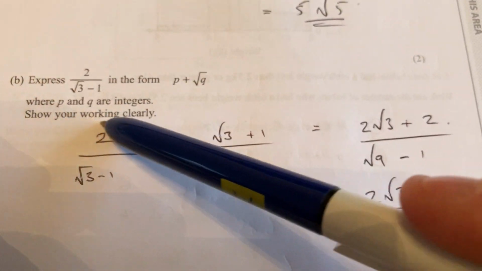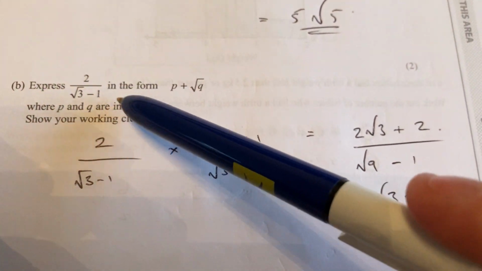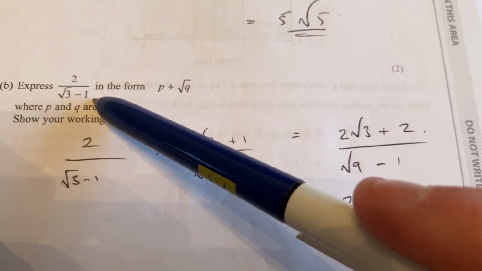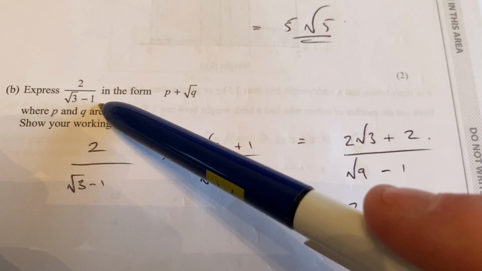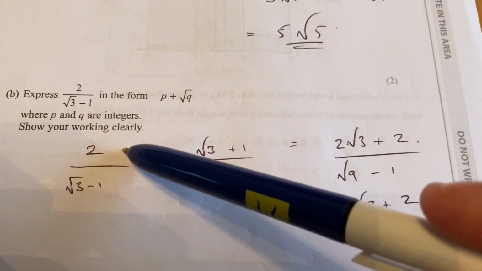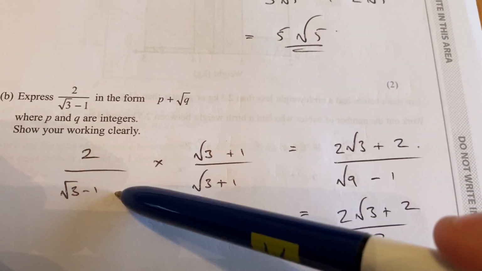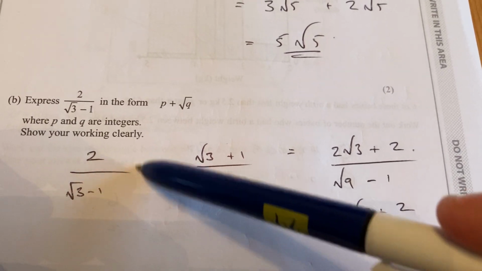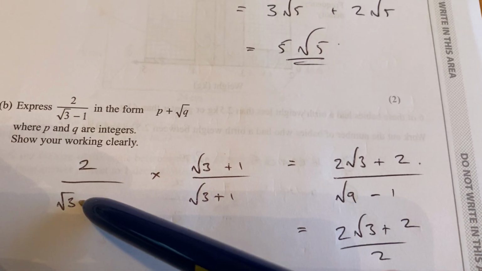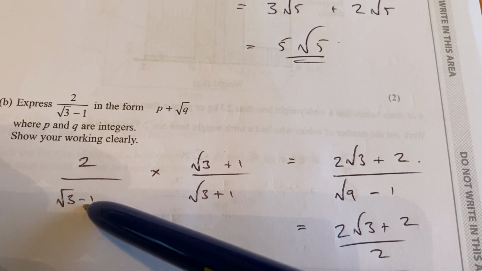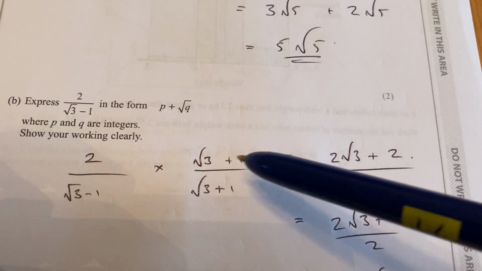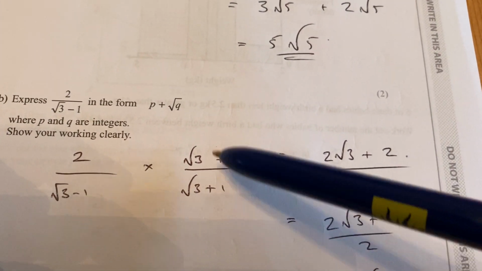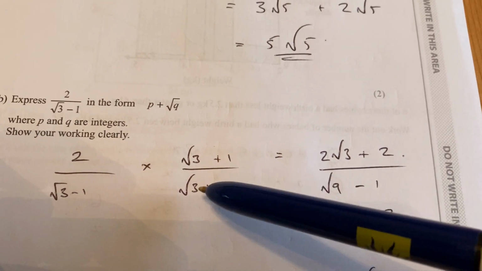Okay, so we've got an irrational denominator. The one on the bottom has got a square root in it. We're trying to get rid of that. Now what you do is you multiply the top and bottom by the same number. That number happens to be the same as this one here where you change the sign in the middle. So you're timesing it all, top and bottom, by root 3 plus 1.